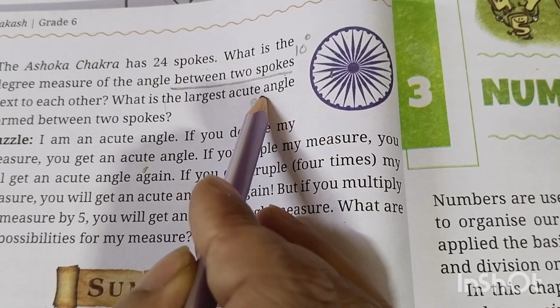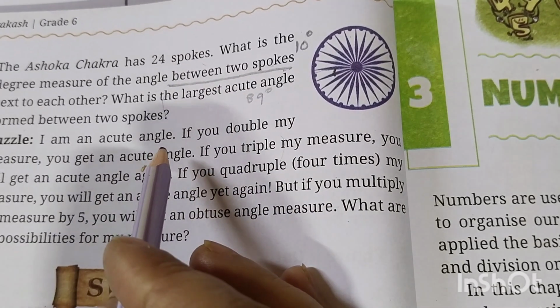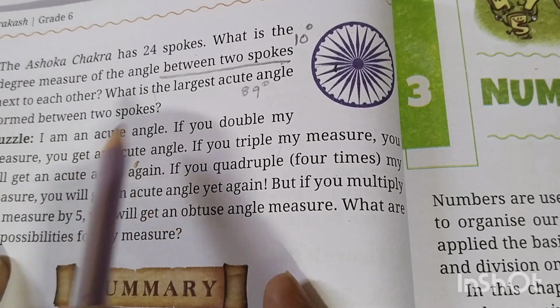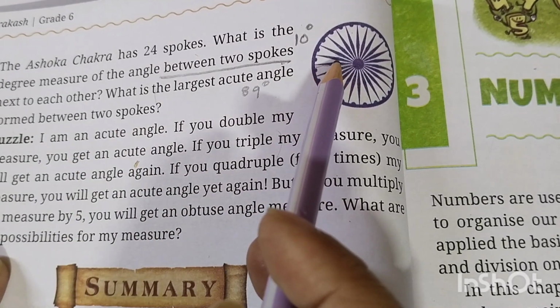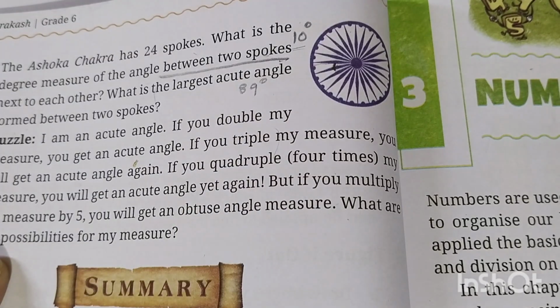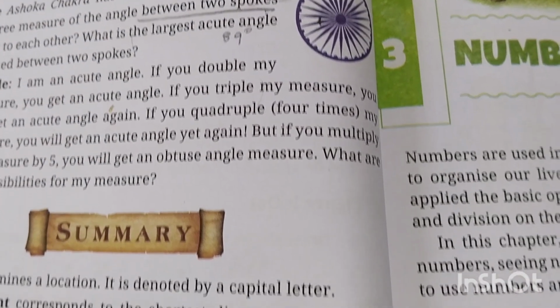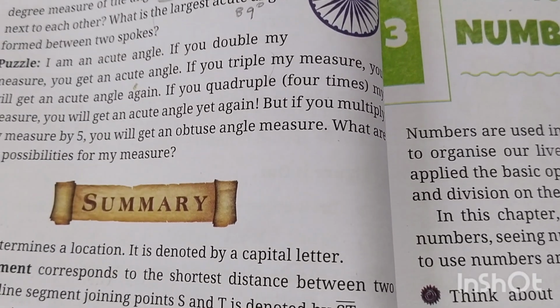So it is of 89 degree. Okay. And if we talk about only adjacent two spokes, it is of 10 degree.